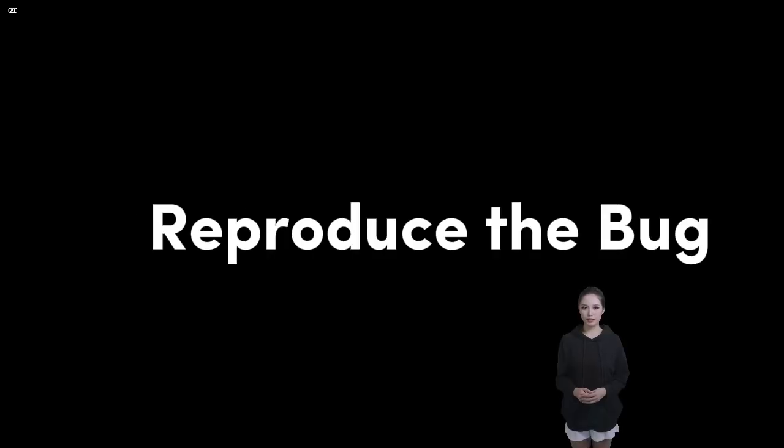Try to recreate the circumstances under which the bug occurs. Identify the source. Look through the code to find where the error originates. Fix the bug, make changes to the code to correct the error.